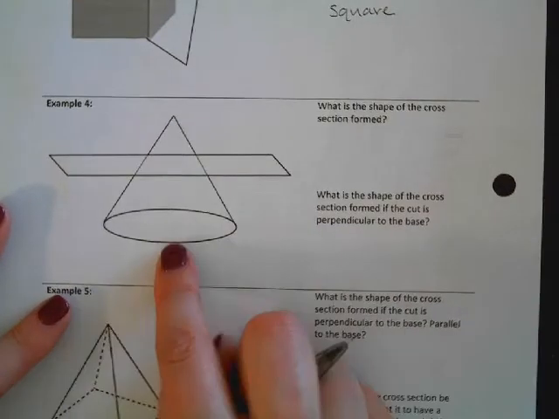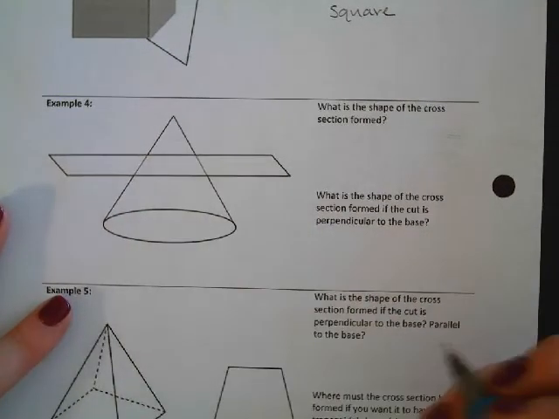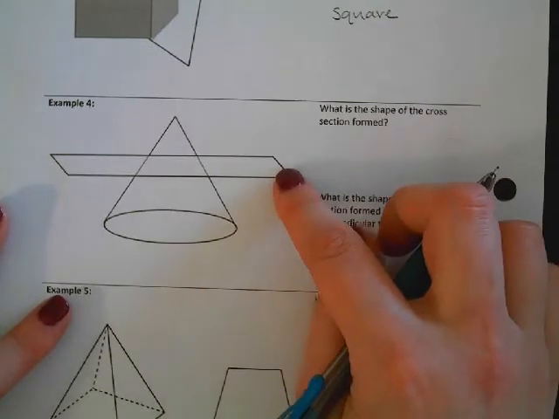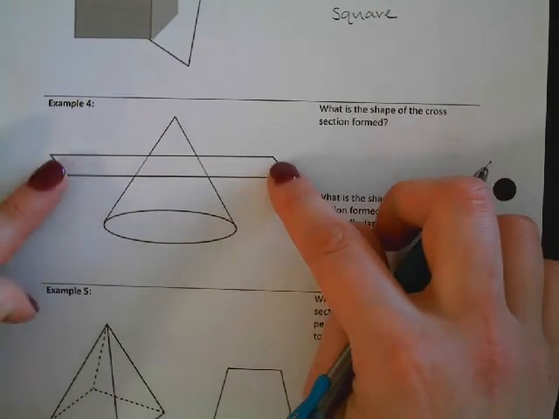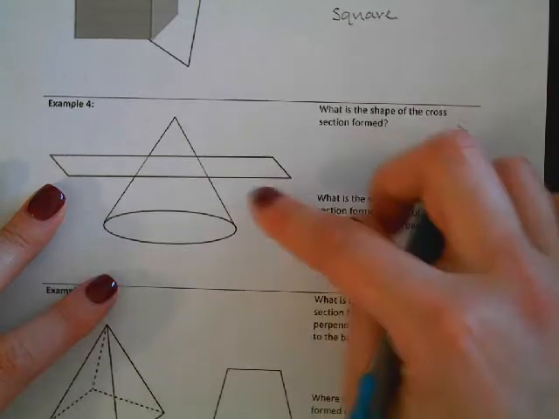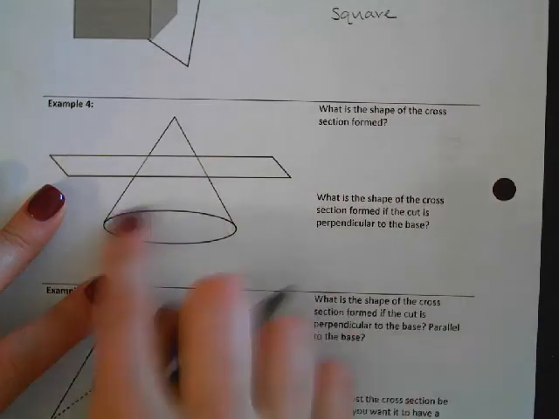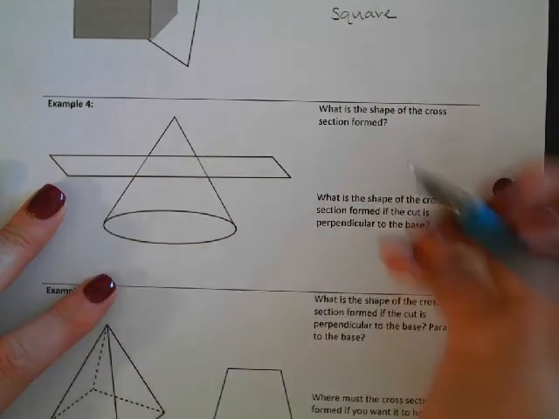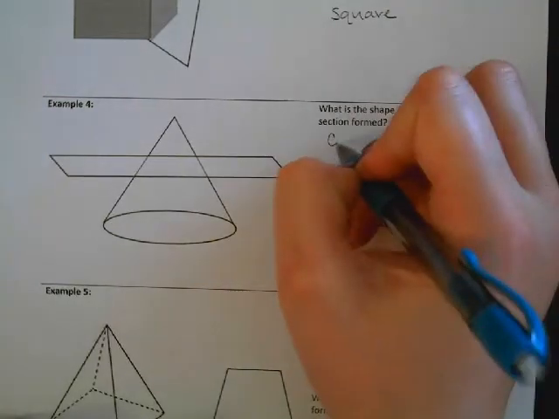All right, if I take a cone and I cut it parallel to the base right across the middle like that, again, don't be confused based on the shape of the thing that's doing the cutting, but if you make a cut parallel to the base, then if the base is a circle, the cut parallel to the base is going to be a circle as well. So we would say this is a circle.